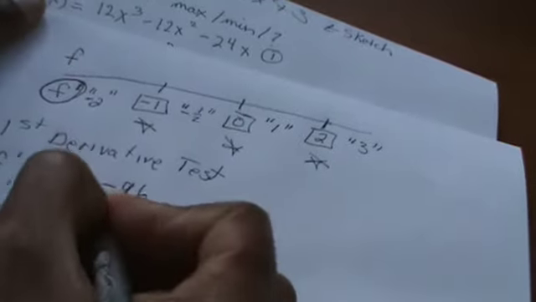Okay, you can do that for the rest of them. I'm going to do that now real quick. Negative 0.5, here I get positive 7.5. Second calc. Here I get negative 24. Second calc. And positive 144.